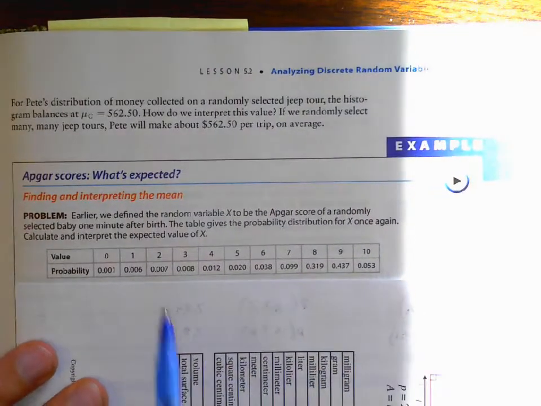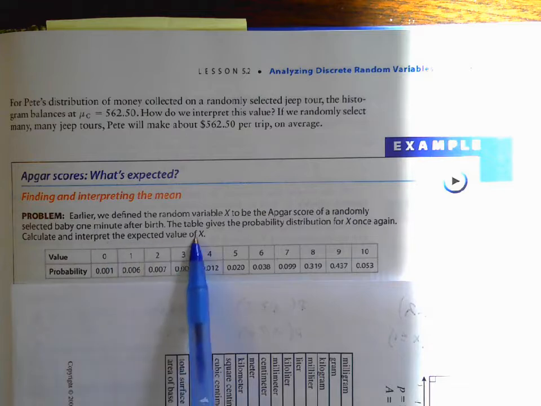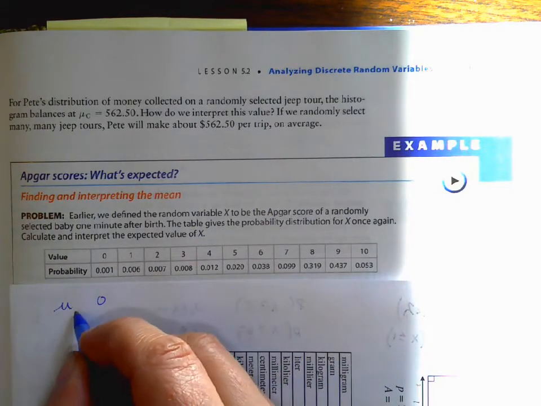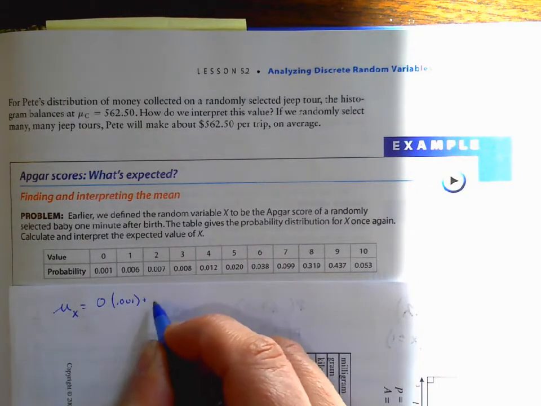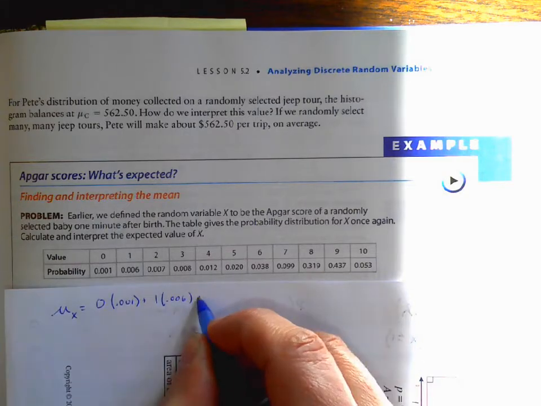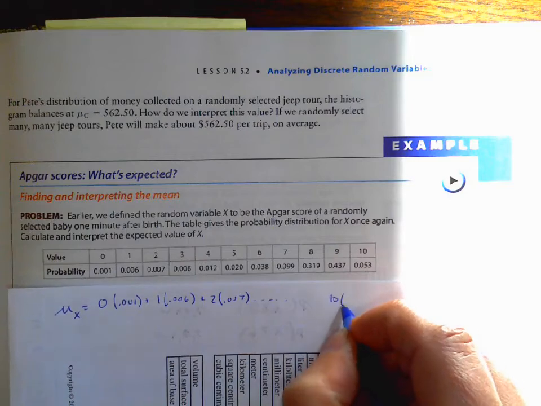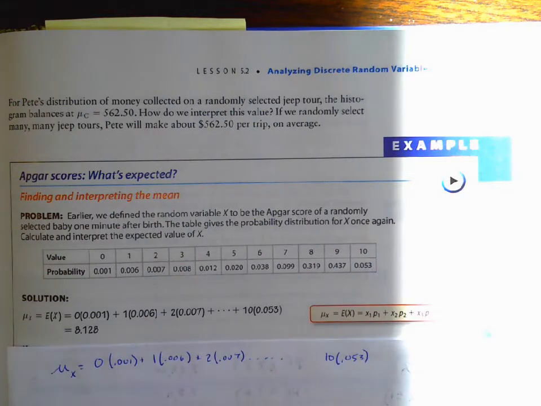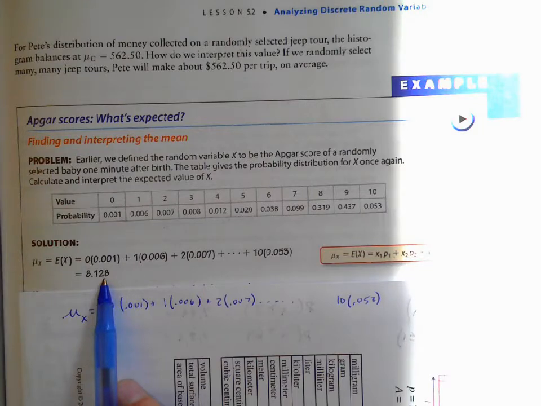The APGAR score. Earlier we defined the random variable x as the APGAR score. Find and interpret the expected value. Remember, the expected value of x in this case is 0 times 0.001 plus 1 times 0.006 plus 2 times 0.007, and you would keep going all the way up to 10 times 0.053. If you work them all out together, it comes up to be 8.128. So what does that mean? Pause the video and think about what that means.